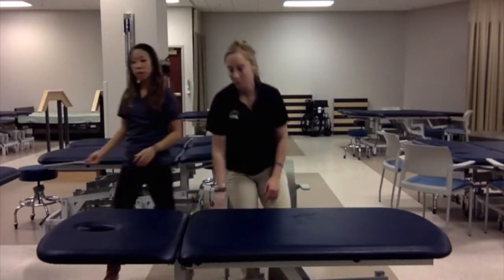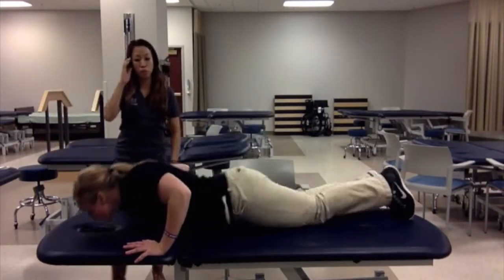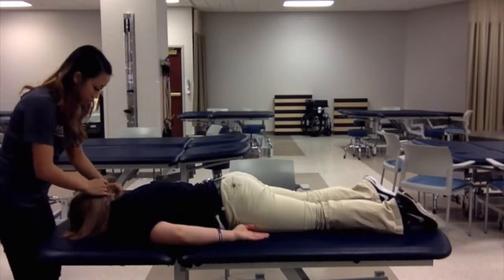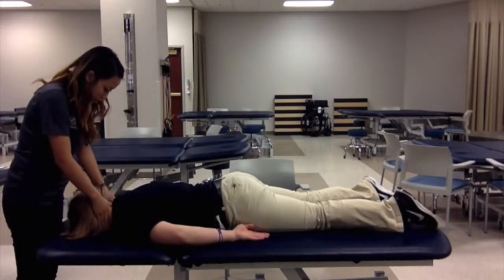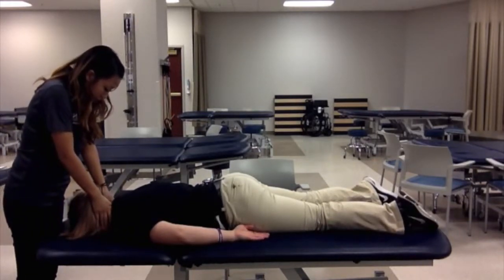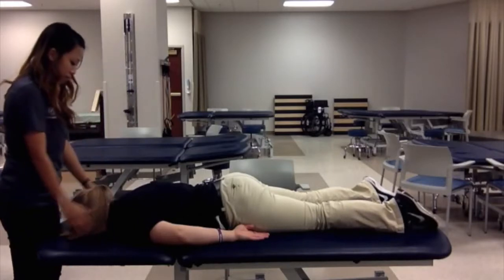Okay. Last one is pain with posterior anterior testing in the cervical spine. So all I'm doing is a posterior anterior manipulation to the mid-cervical spine.